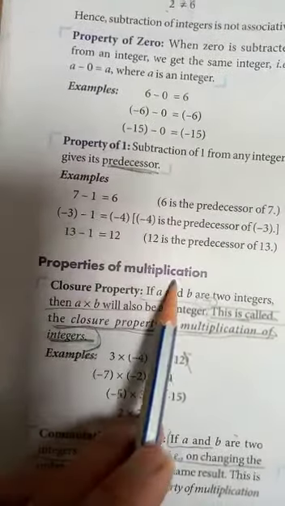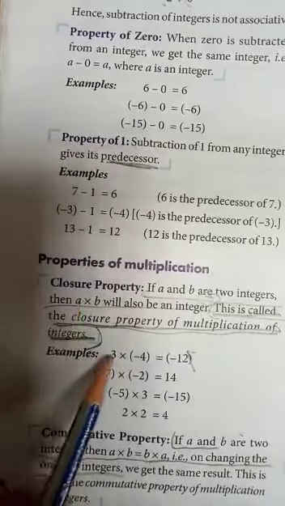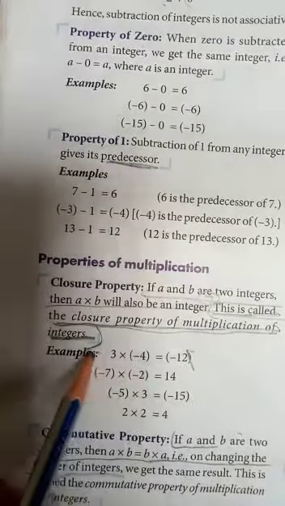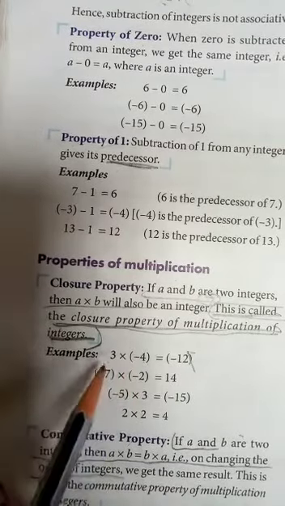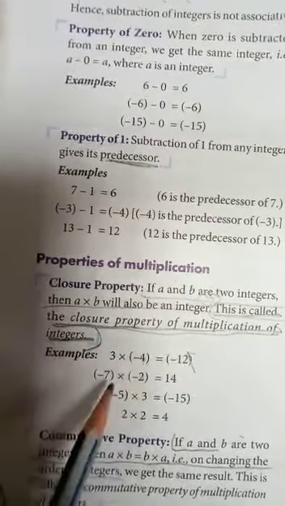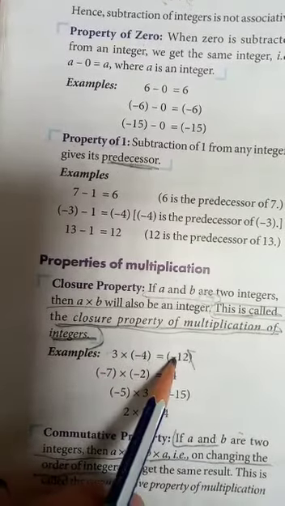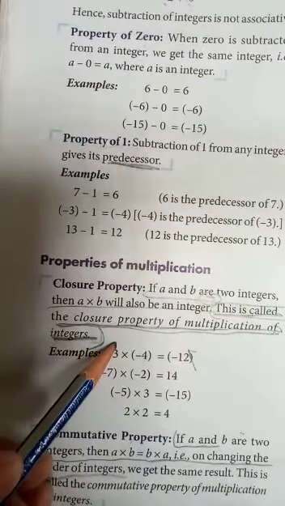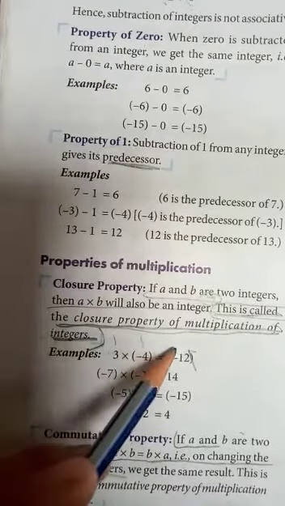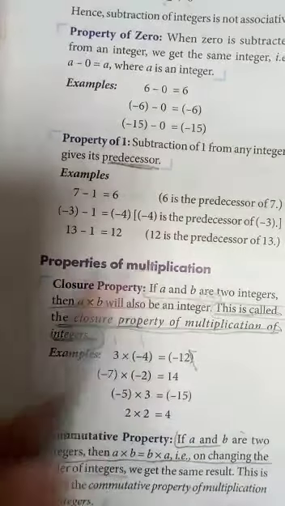Then next we will see the properties for multiplication. The same properties, but we'll examine whether they are true or not. Here also you have two numbers, you may multiply them. So remember, when you have to multiply, you should not subtract. You have to multiply number with number, and sign with sign. Here plus into minus, the answer will be minus; 3 into 4 is 12. So you will see this is an integer, this is an integer, this is an integer. So that means this property is there for multiplication.